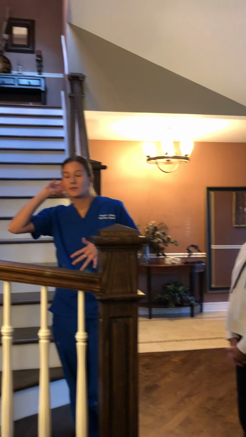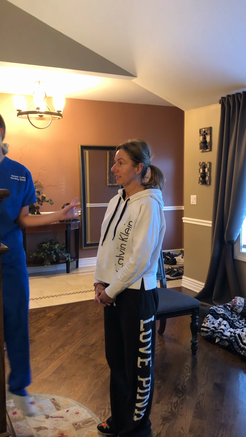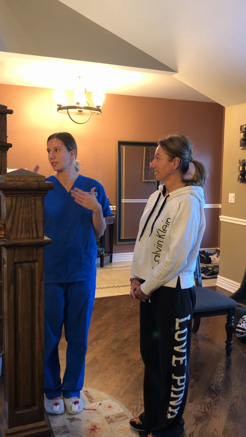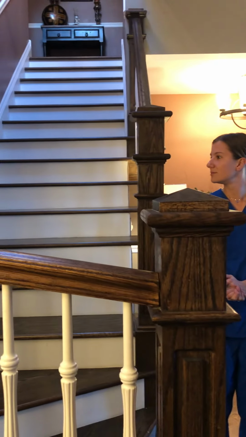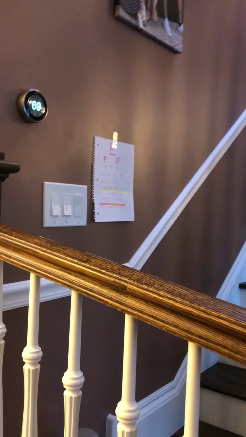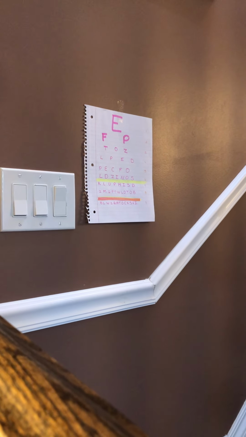I'm going to have the patient stand 20 feet away, and I'm going to have the patient read the smallest line possible. So first, you're just going to read it normally with both eyes. V L W Z Q N T O C K S K I. Perfect.